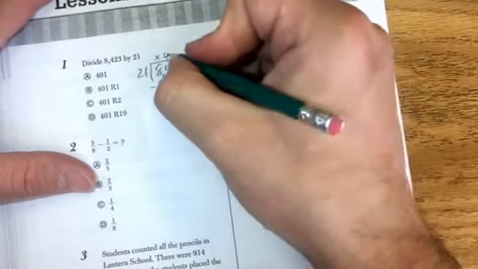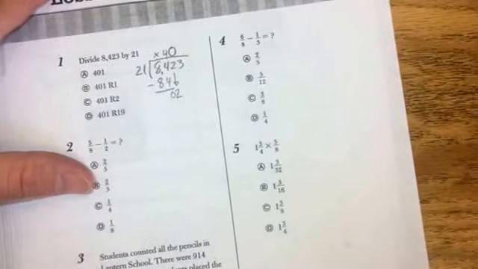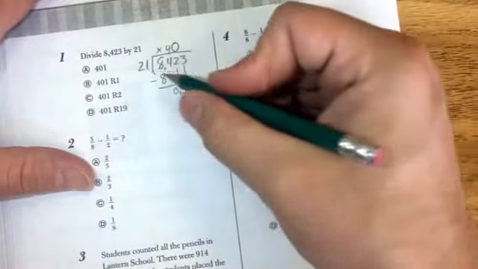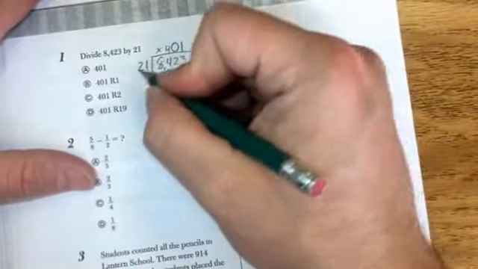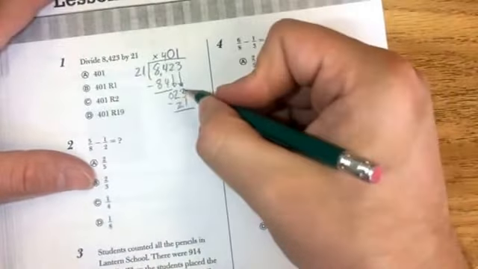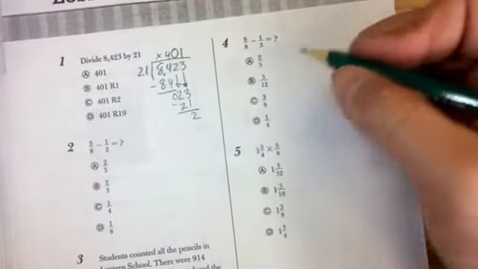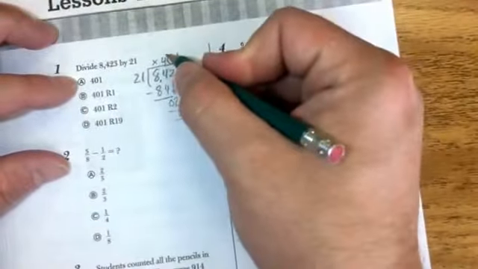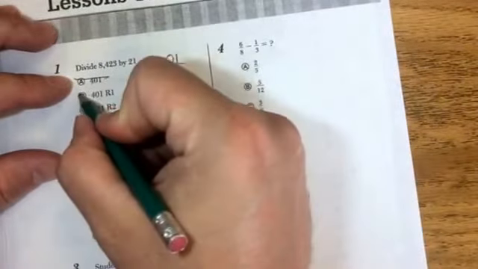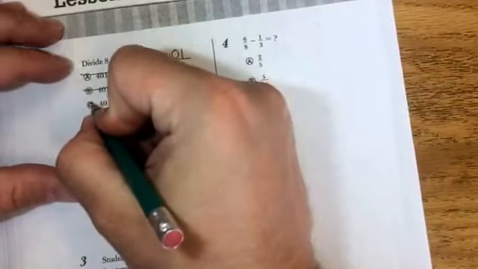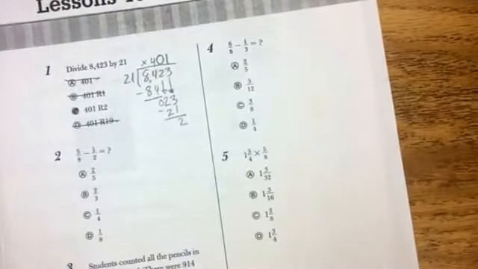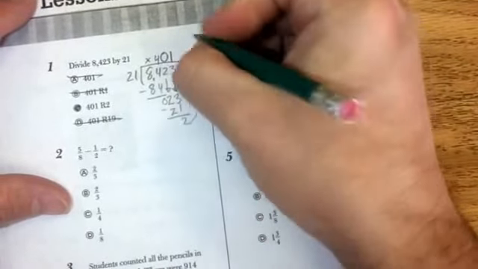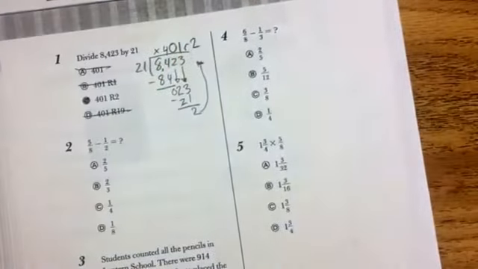I know that 21 cannot go into 2, so I have to put a 0, not an X up there this time. I can't skip that. And then I'm just going to go ahead and bring down my 3 as well. Now I know that 21 can go into 23 one time. 1 times 21 is 21. 23 minus 21 is going to leave me with 2. Normally I would go on and put a decimal, but I can see here that they're asking for remainders. So I get 401 with 2 left over. I know that's not a remainder of 1. It's definitely not a remainder of 19. So C is my correct answer, 401 with a remainder of 2. Okay, and then I can go ahead and take that 2 and put it up here if I want, 4th grade style, and put remainder 2 if I would like.